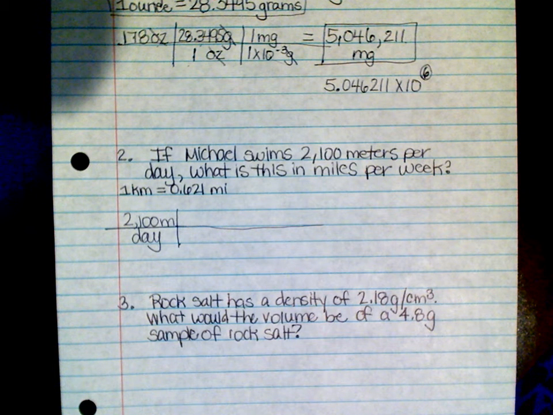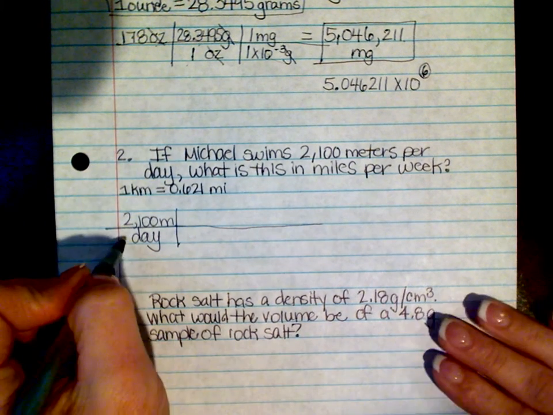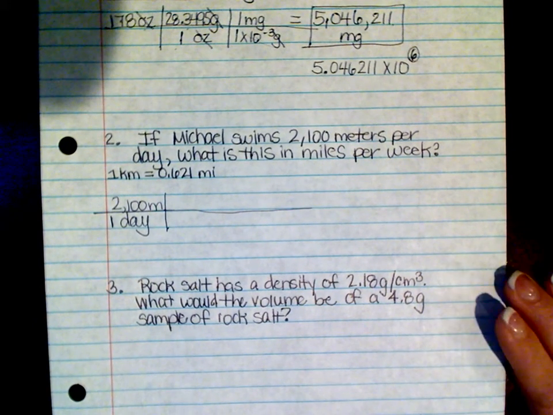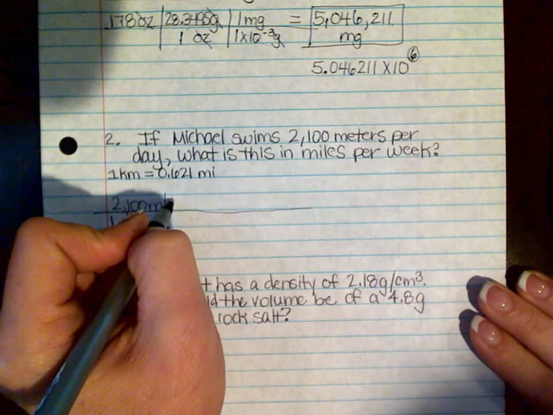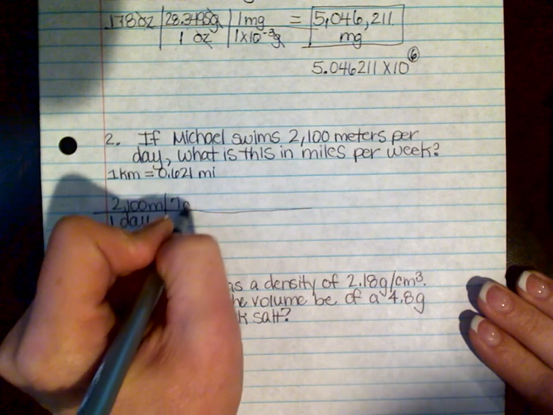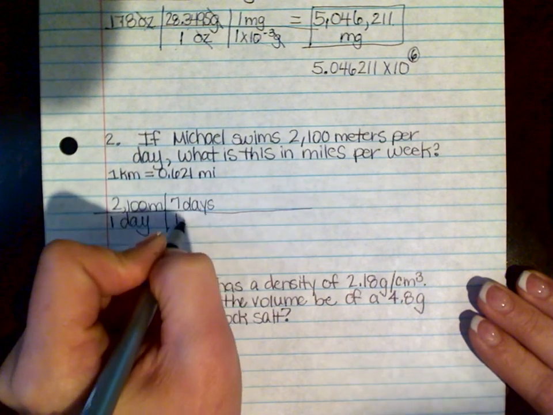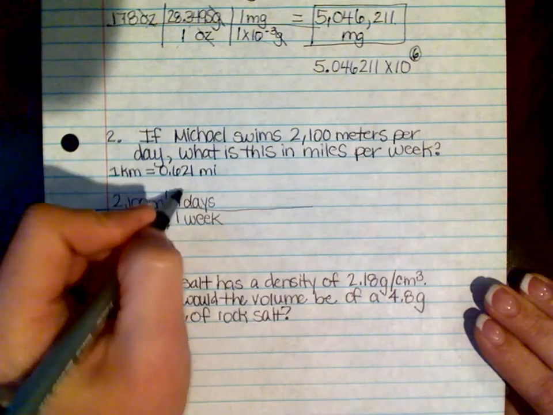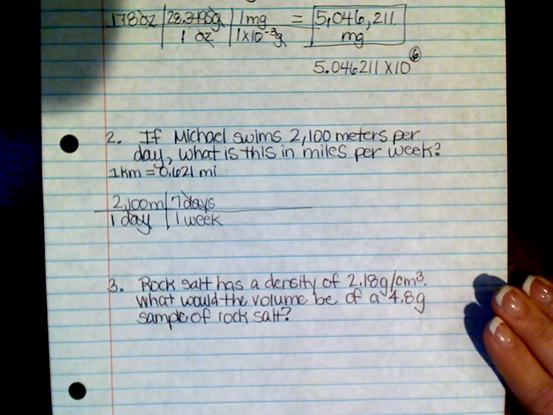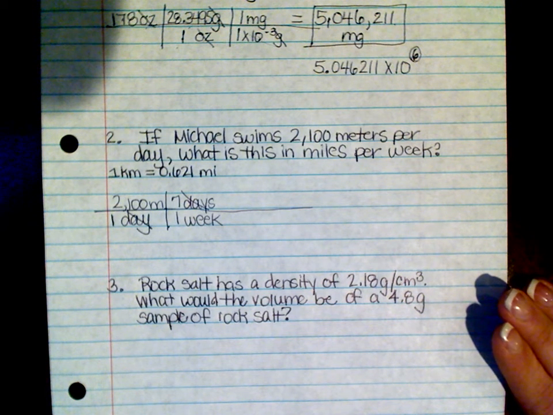So I'm going to go ahead and do days to weeks first, and then I'll go back and do meters to miles. So the first thing I'm going to do is, this is over 1 day. 2,100 meters in 1 day is what he can swim. So what I'm going to say is, I know that to get to weeks, there are 7 days in 1 week. Again, I put days on top because if it is diagonal with the days on the bottom, then it's going to cancel and become 1, which essentially gets rid of it.